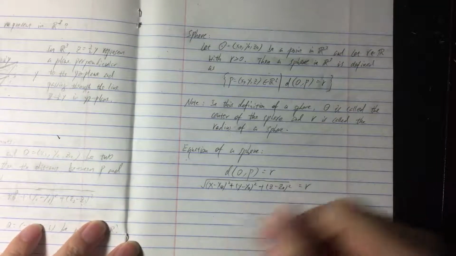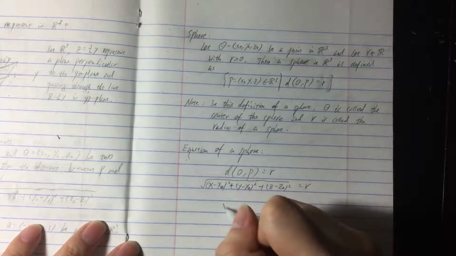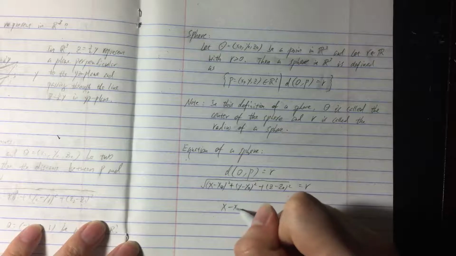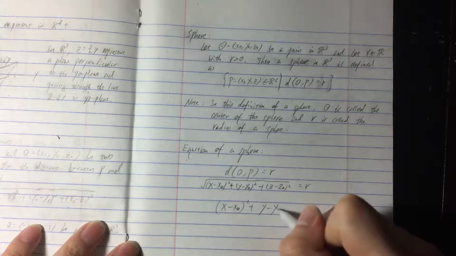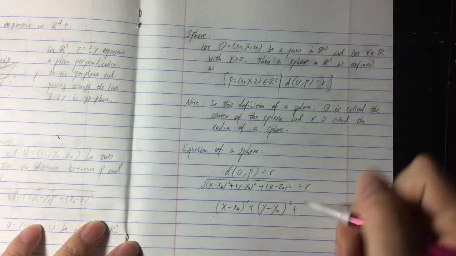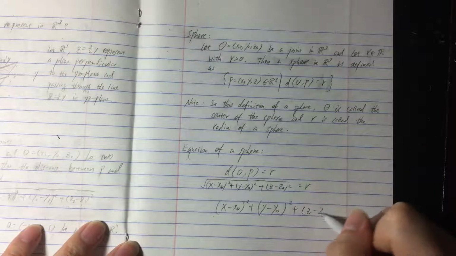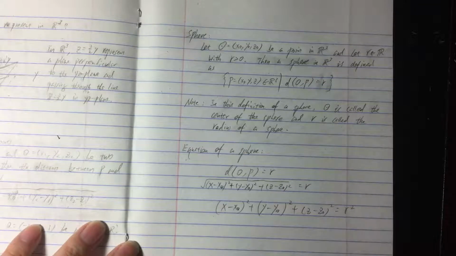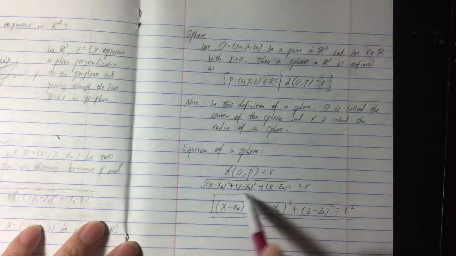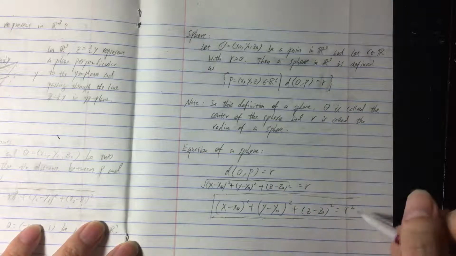If I square both sides, I have x minus x0 squared, plus y minus y0 squared, plus z minus z0 squared equal to R squared. This is called the equation of a sphere.